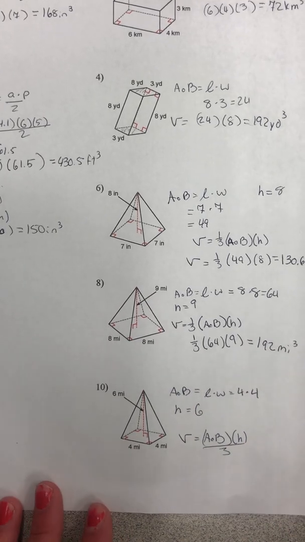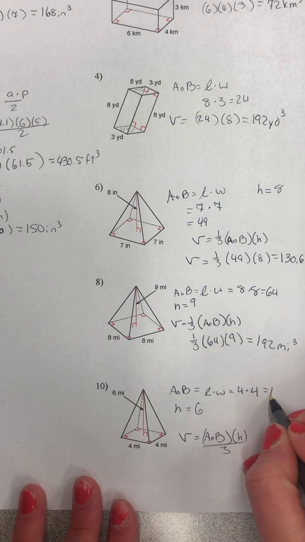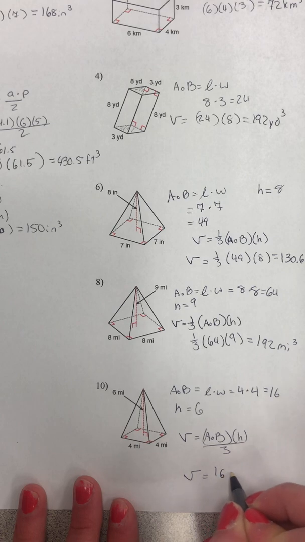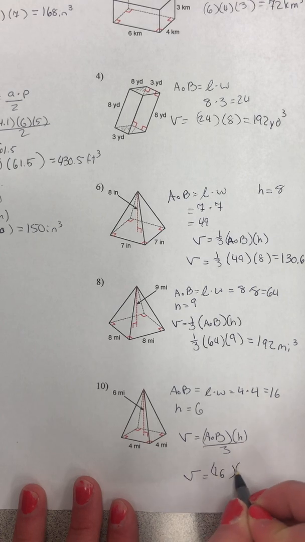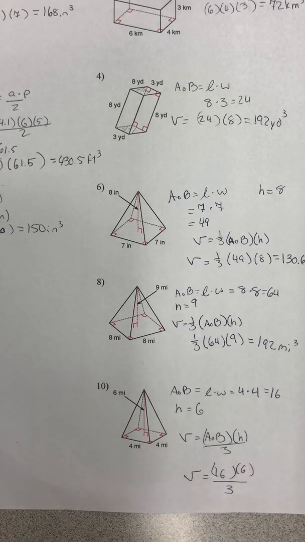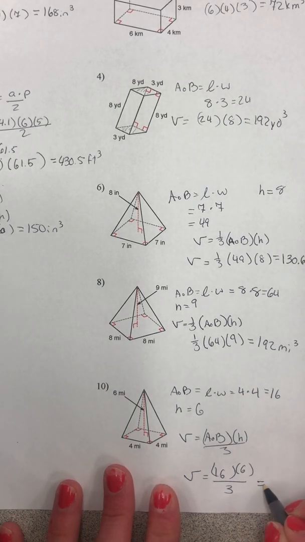You can do either one of those. We're going to plug in the area of the base, which is 4 times 4 is 16. So our volume is going to be 16 times 6 divided by 3. And it should give me 32 miles cubed.